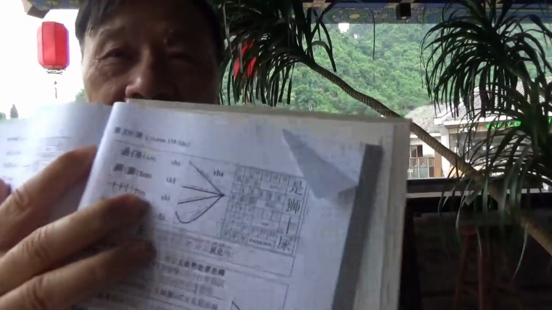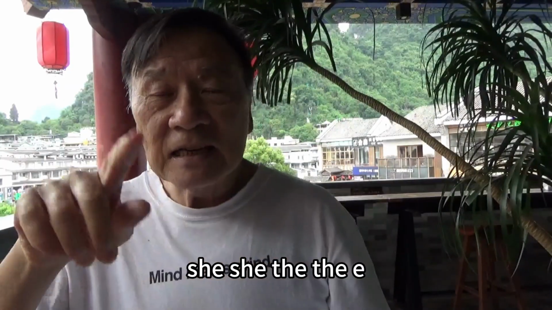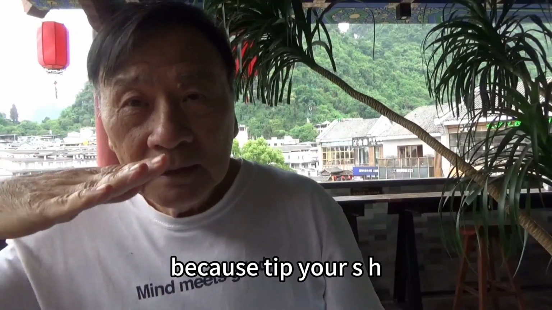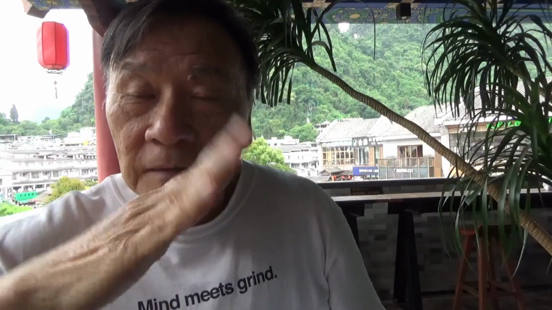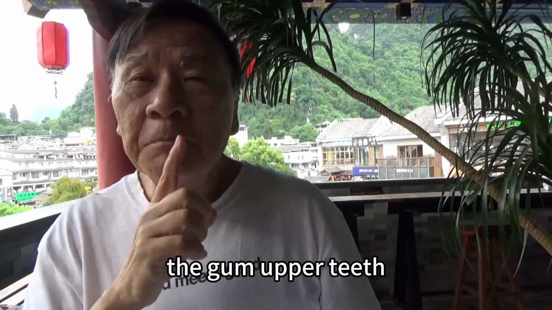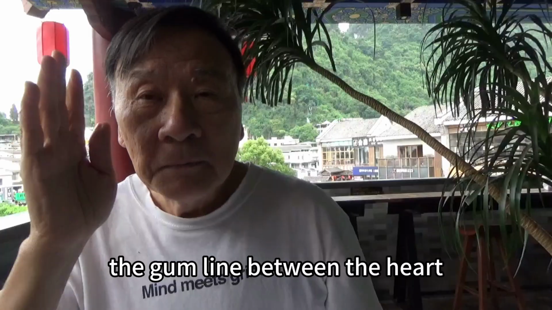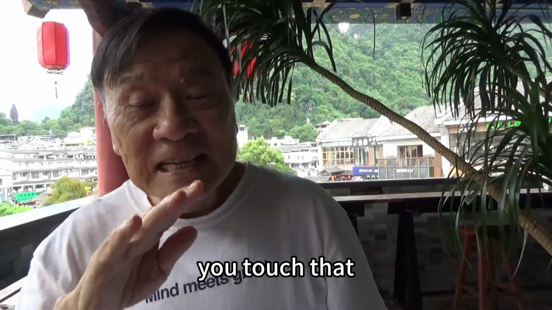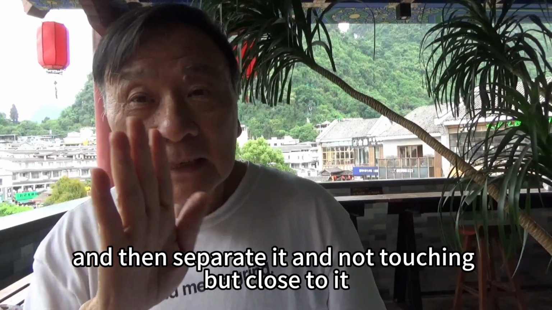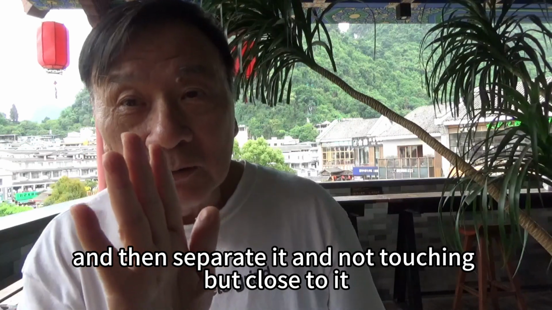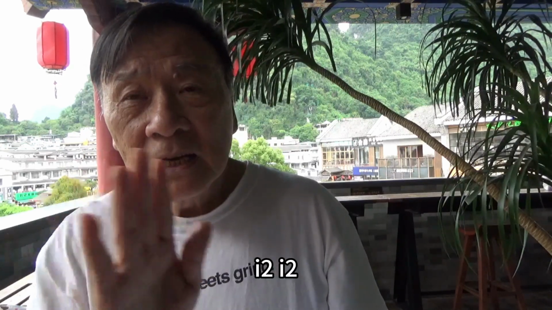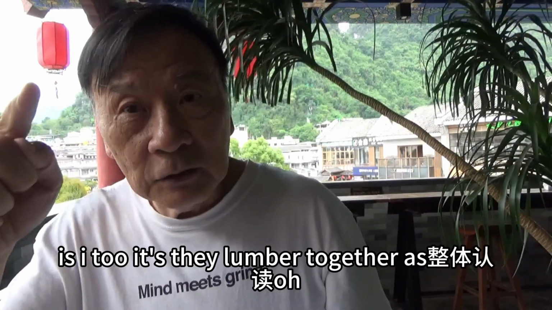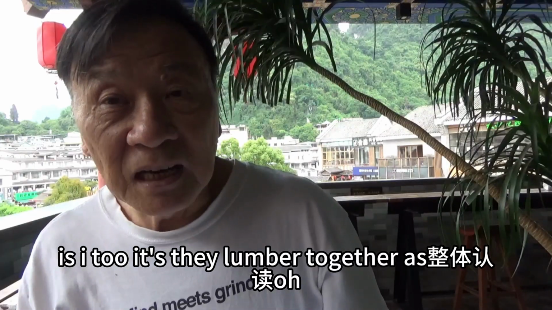And finally, SHI here, shi. Tilt the tip of your tongue towards the gum line between the hard palate and the gum, the ridge, where there's a little bump. You touch that and then separate, not touching but close to it, to create a gap there. So that is I2. They lump it together as 整体硬读.